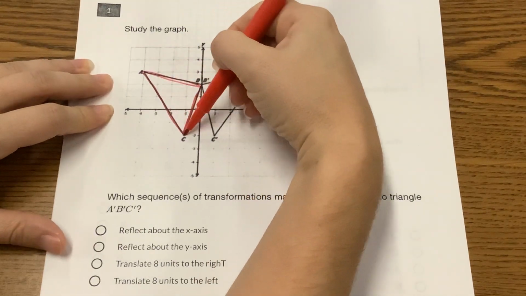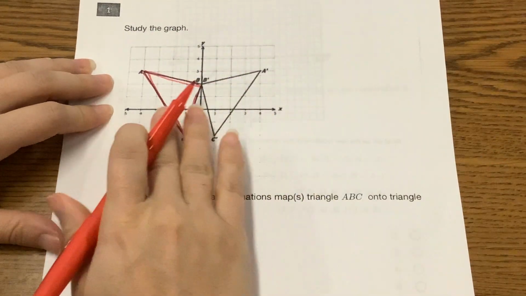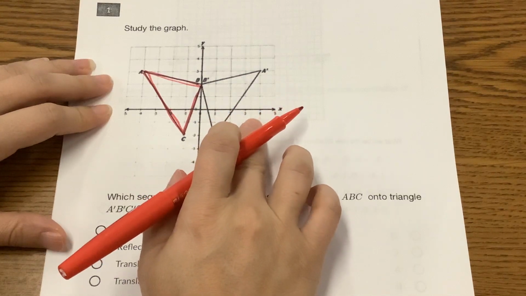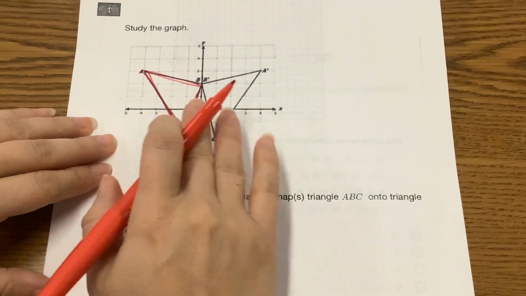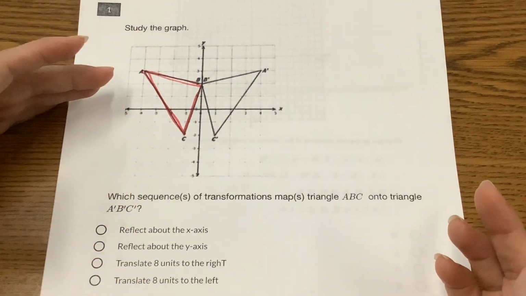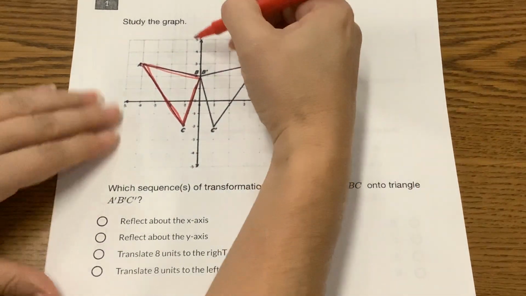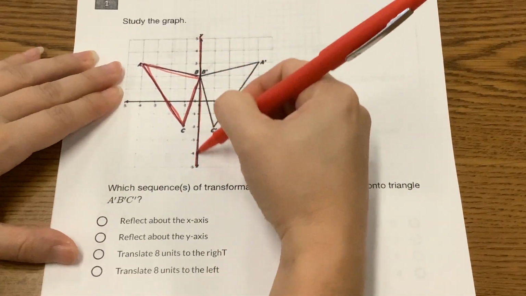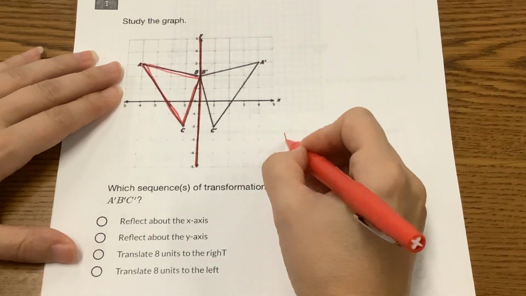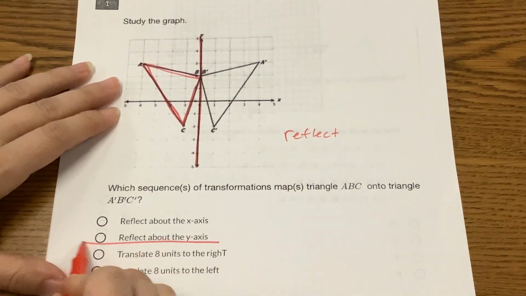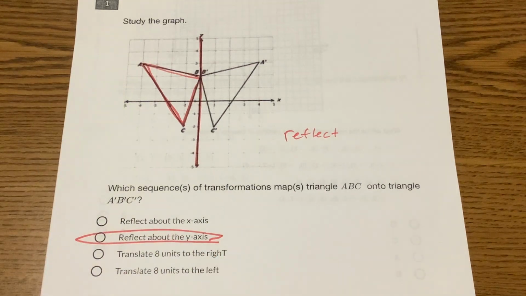And they're asking what transformation would you have done to make it land over here in the way that it's landed. So was it a translation or a reflection? Okay, so this was definitely a reflection, and the line of reflection is here. And what axis is that? Okay, so this is a reflection, and it's over the y-axis. So that's answer choice B.